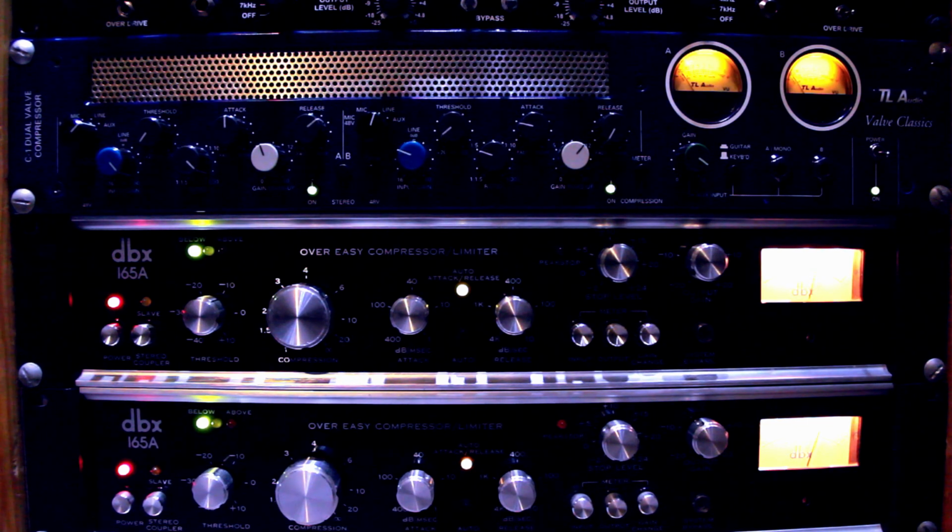Now let's move on to our next step in the signal chain, which is the equalization through the onboard EQ on the Jade console.